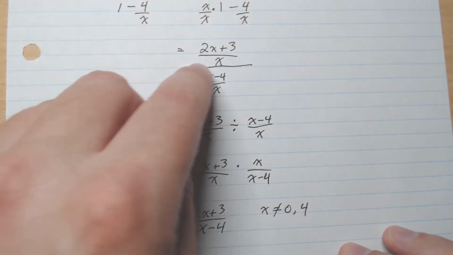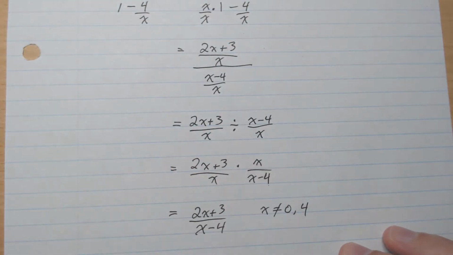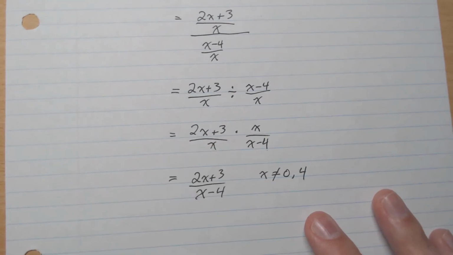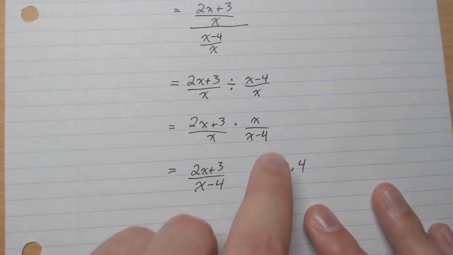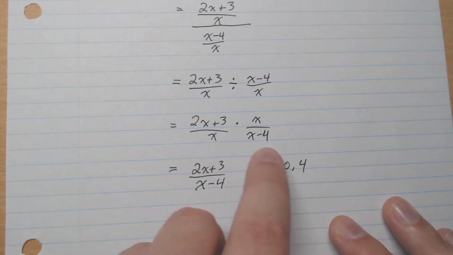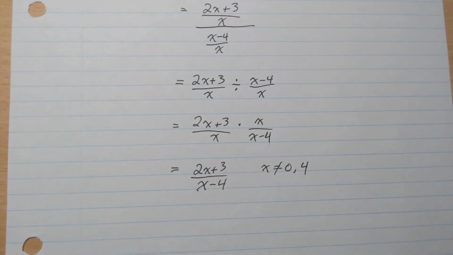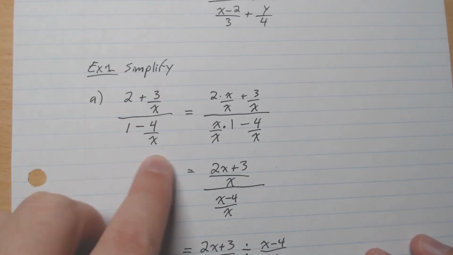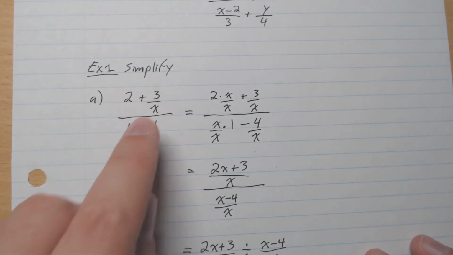Right, so we have this divided by that, so we're going to rewrite it like that. We're now going to go times the reciprocal like that. We notice that x over x cancels out, so what's left is 2x plus 3 over x minus 4. And the restrictions is x cannot be 0 or 4, like that. Right, and don't forget to look up here for restrictions, right? X cannot be 0.